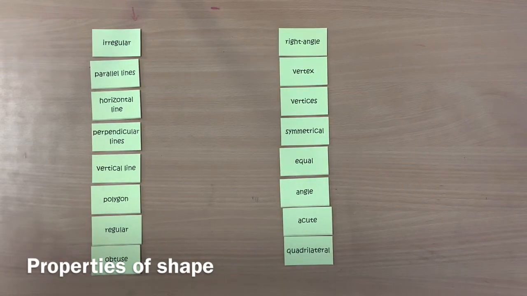Today we're going to be learning to define properties of shape. Here on the table, I've got some vocabulary that is all to do with properties of shape. Some of the vocabulary should be very familiar to you, however, some may be new to you, but that's okay. So we've got irregular, parallel lines, horizontal line, perpendicular lines, vertical line, polygon, regular, obtuse, quadrilateral, acute, angle, equal, symmetrical, vertices, vertex, and right angle.